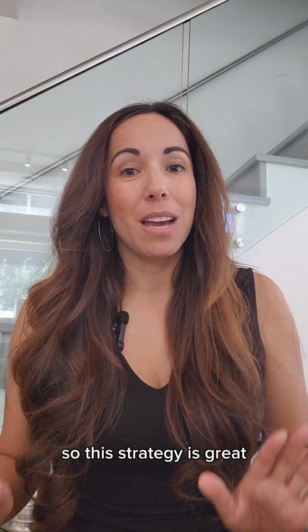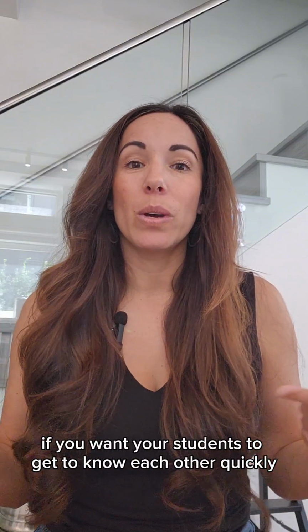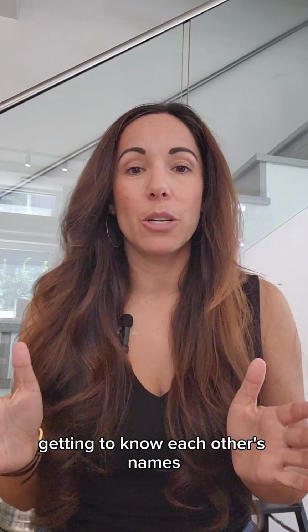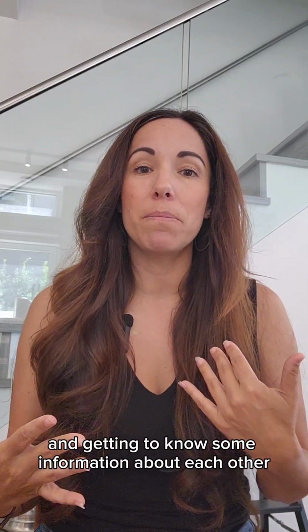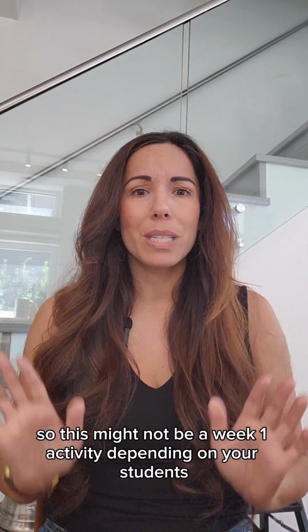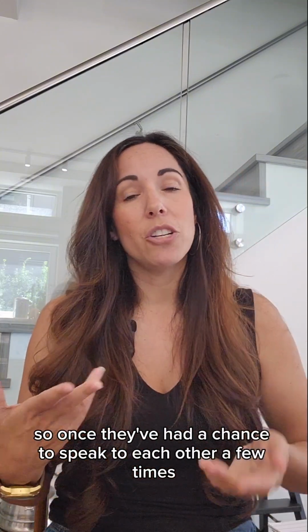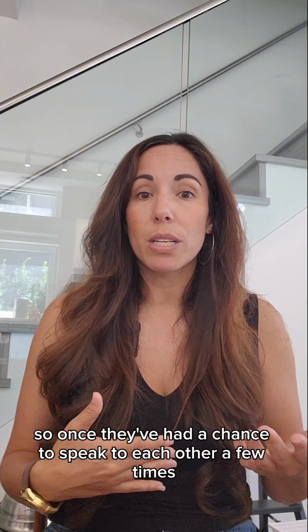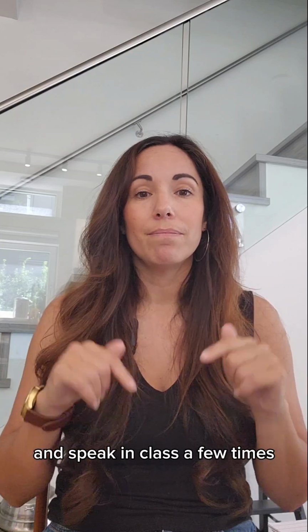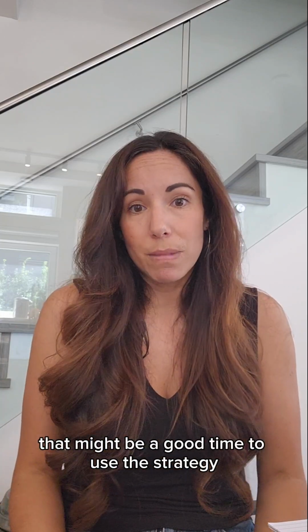This strategy is great if you want your students to get to know each other quickly, getting to know each other's names and some information about each other. This might not be a week one activity, depending on your students. Once they've had a chance to speak to each other a few times and speak in class a few times, that might be a good time to use this strategy.